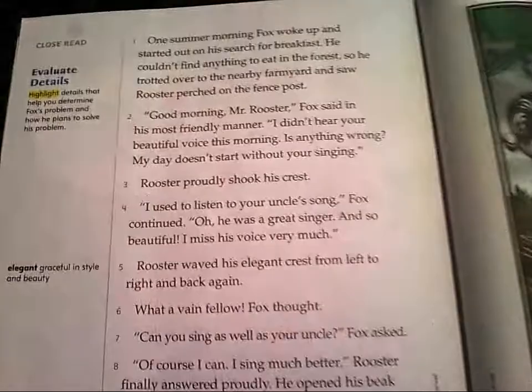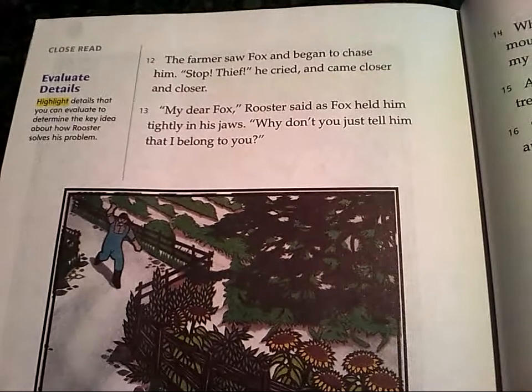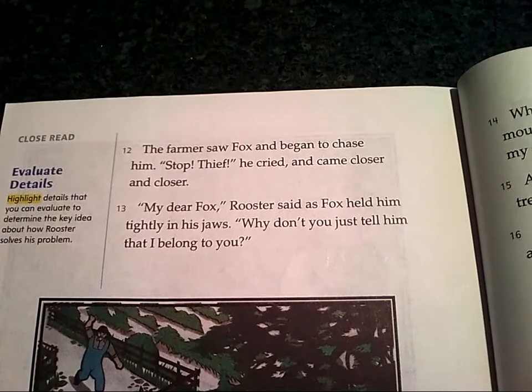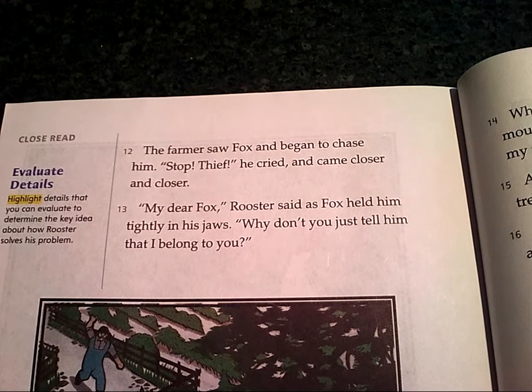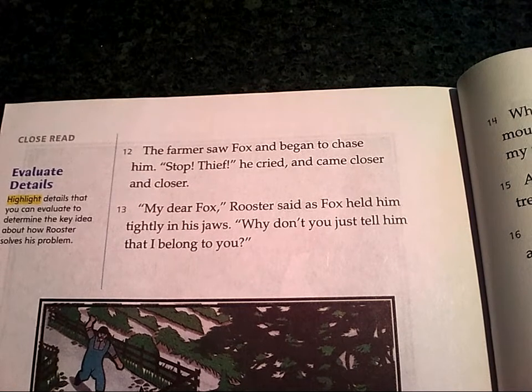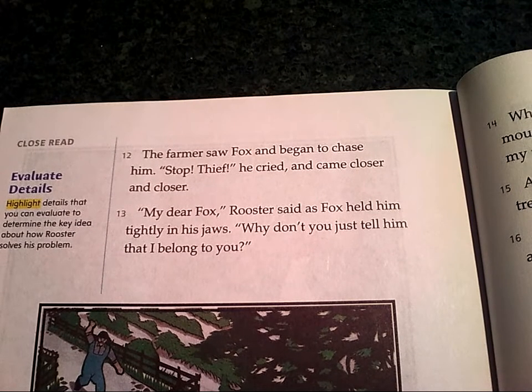So let's go ahead and turn to page 586. The farmer saw Fox and began to chase him. "Stop, thief," he cried, and came closer and closer. "My dear Fox," Rooster said as Fox held him tightly in his jaws, "why don't you just tell him that I belong to you?"